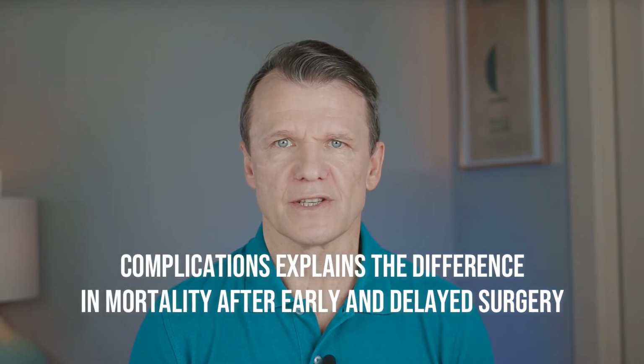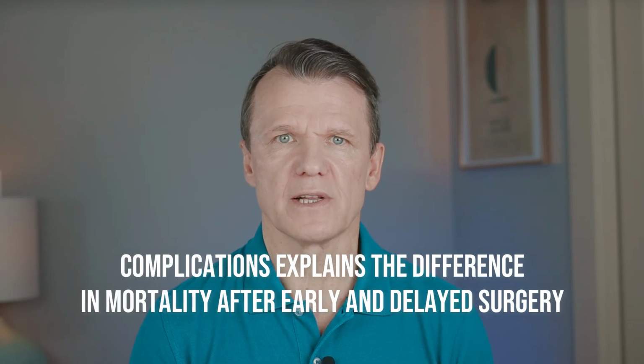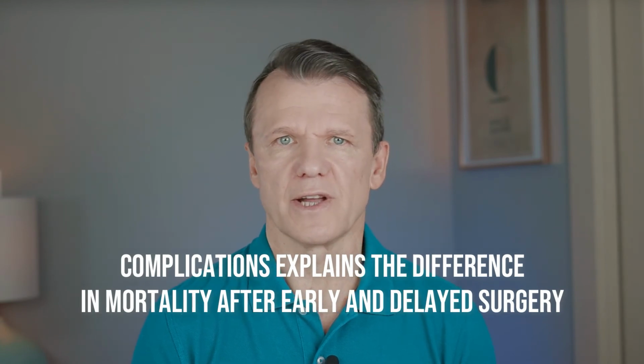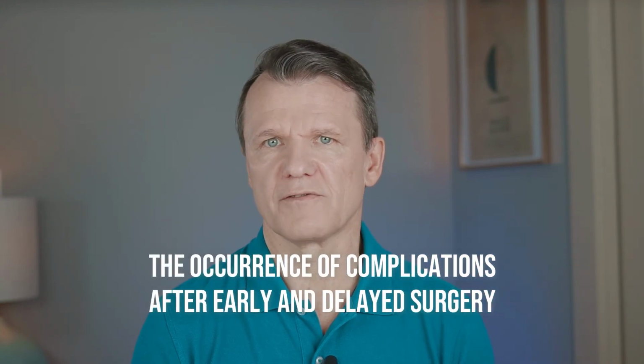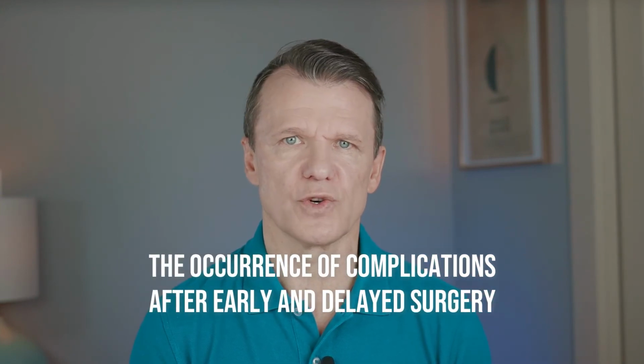We wonder if the incidence of complications explains the difference in mortality after early and delayed surgery. How do we find this out? We looked at differences in mortality by timing and asked whether they result from differences in the occurrence of complications after the early and delayed surgery. This is an example of looking for direct effects in the presence of other factors.